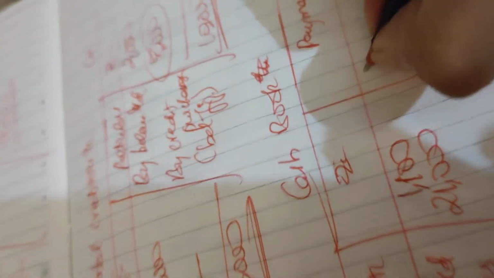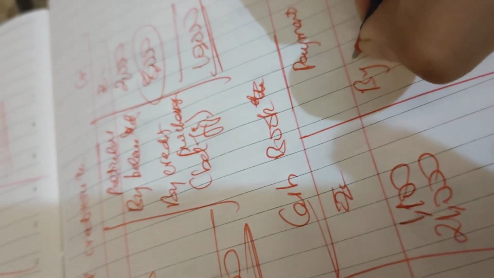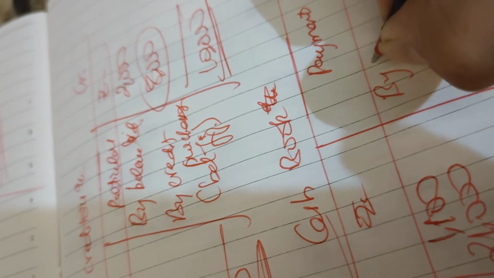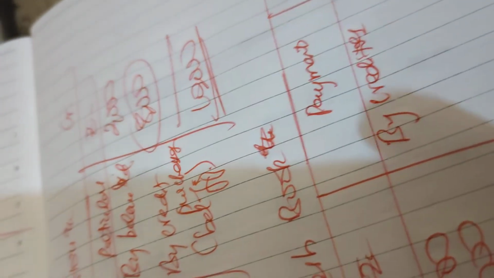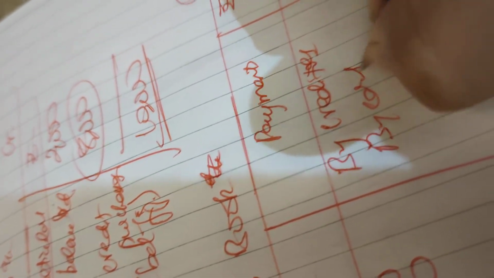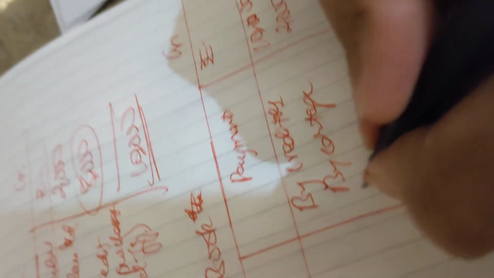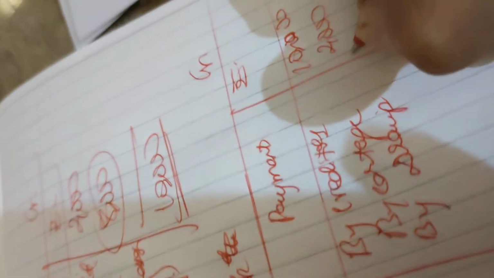Then let's come to the credit side. By creditors, we have cash paid, right? So it is 10,000, already given in the question. Then we have by cartage, it is 2000. Then by drawings, 12,000.